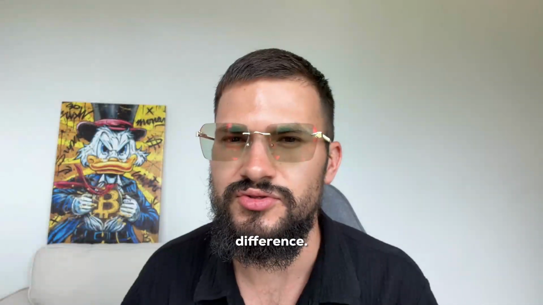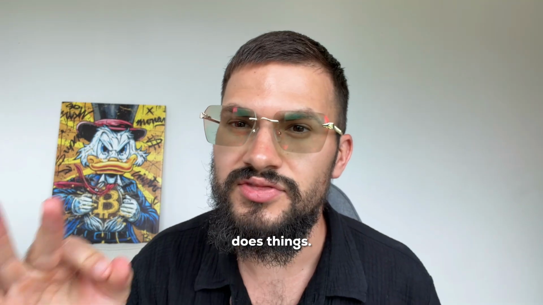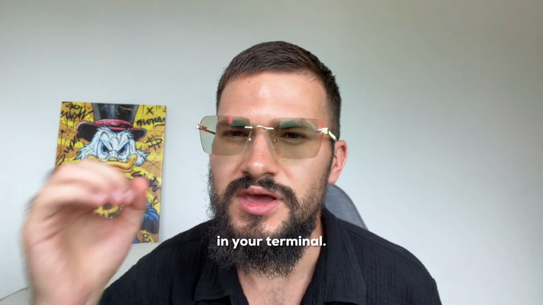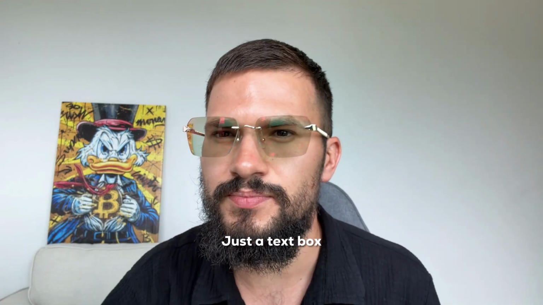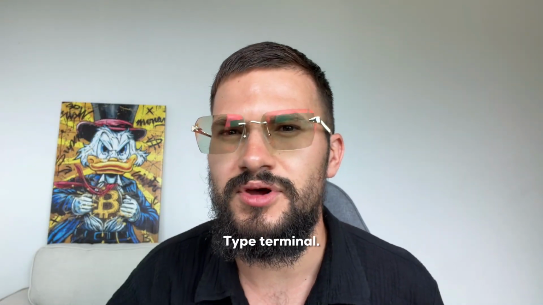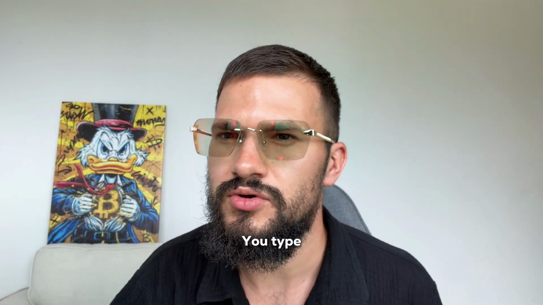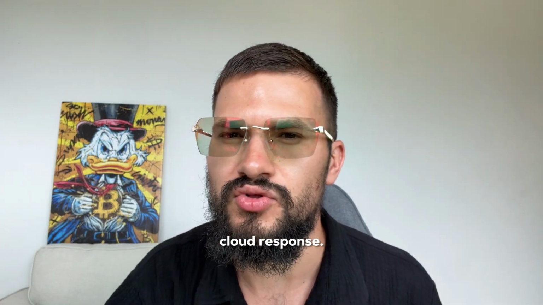Plain English difference. Claude AI answers questions. Claude Code does things. It lives in your terminal. Just a text box that talks to your computer. Mac, Spotlight, type terminal. Windows, key, type command. Just a window. You type, Claude responds.